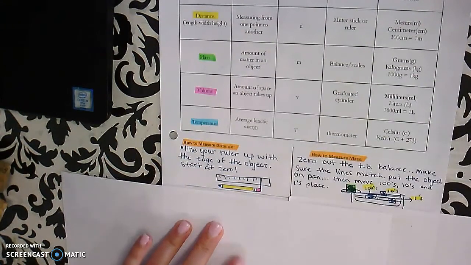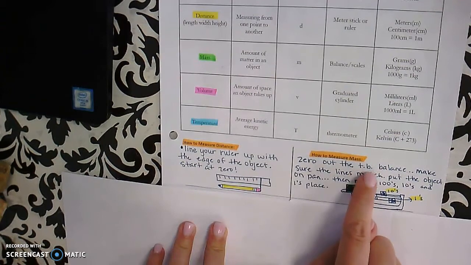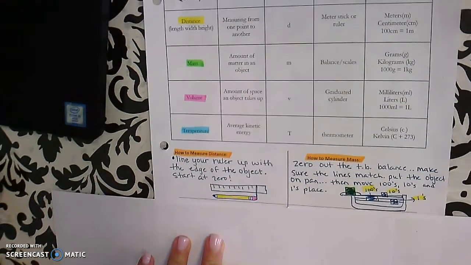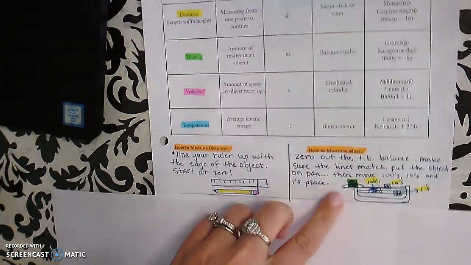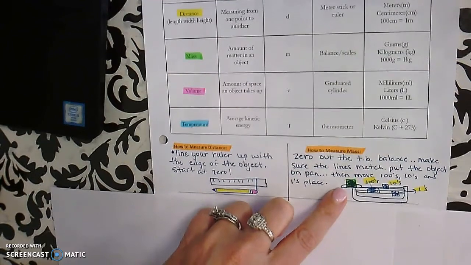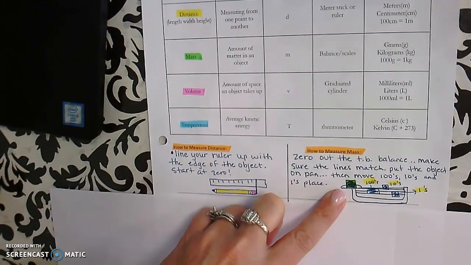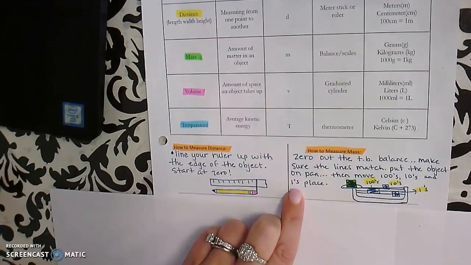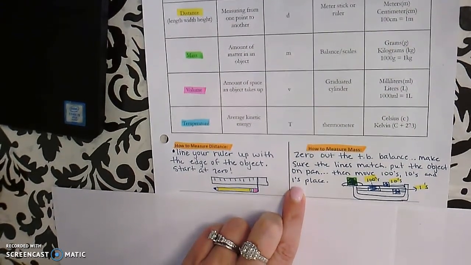So down here, how to measure mass. You're going to zero out the TB, that stands for triple beam balance. You're going to make sure the lines match. Put the object on the pan. The pan is the little metal circle that holds the object that you're measuring the mass of. Then you're going to move the 100s and then the 10s and last the ones place to determine the mass of the object.